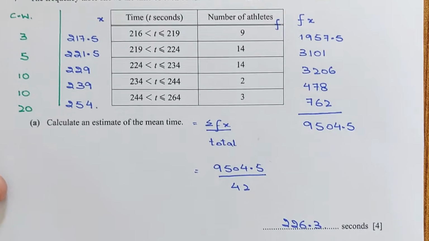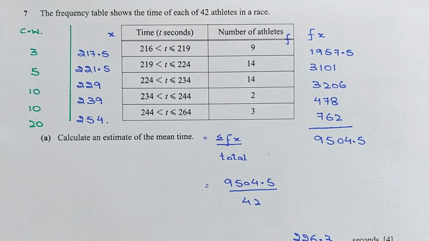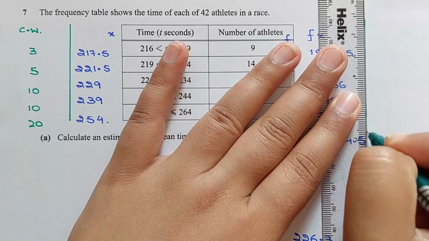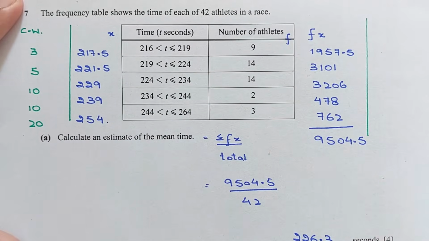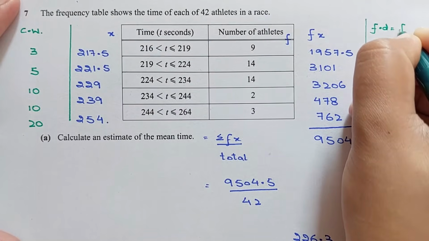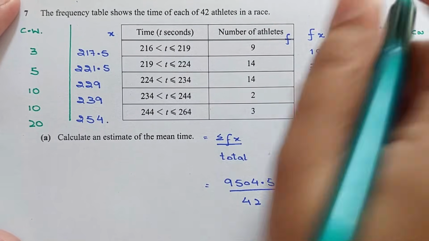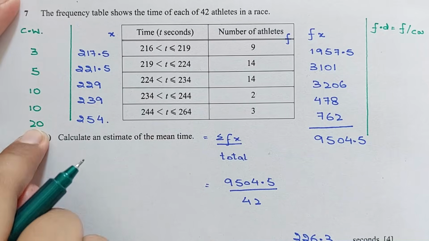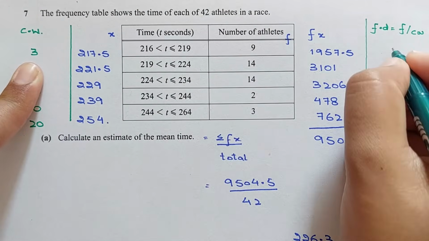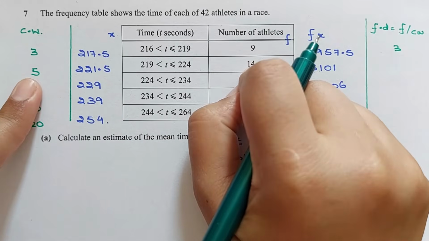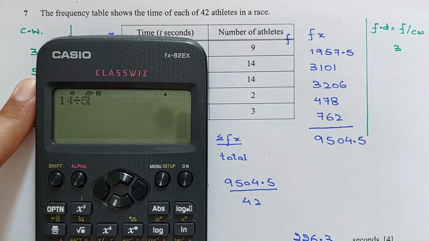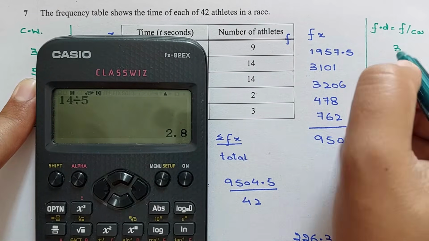Let me calculate the frequency densities as well. Make a column for the frequency densities, which is frequency divided by class width. So these are the frequencies and these are the class widths, which I'm going to divide. 9 divided by 3, 3 times 3 is 9. 14 divided by 5 is 2.8.